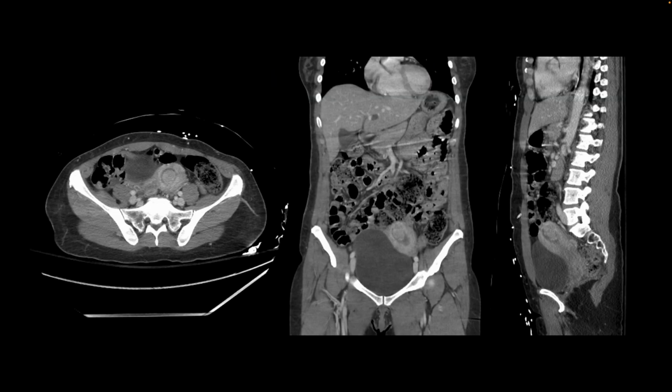This is our first patient. We performed a CT of the abdomen and pelvis with contrast in a young female, and the finding was incidental and is in the uterus. We see this focus protruding into the endometrium from the myometrium and showing enhancement.